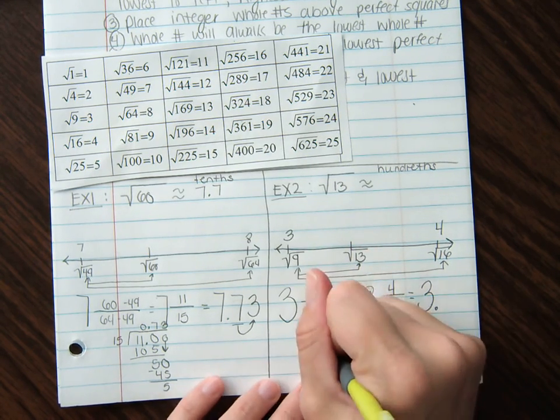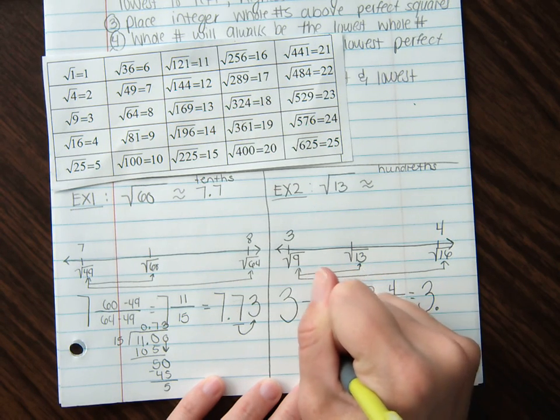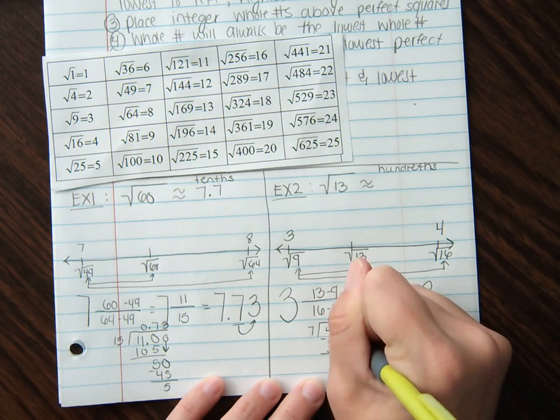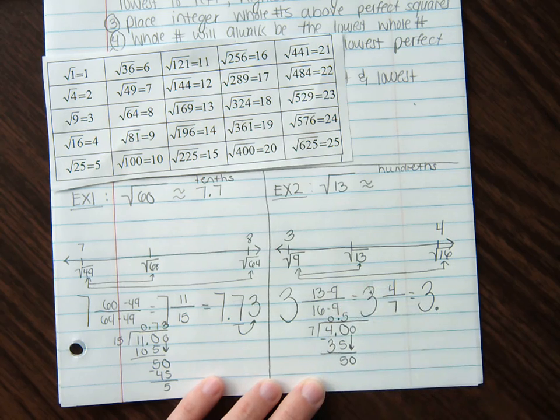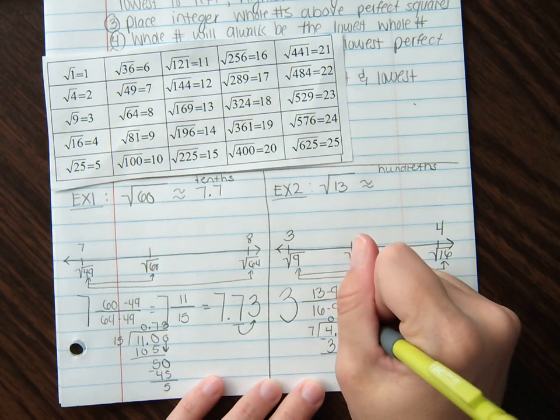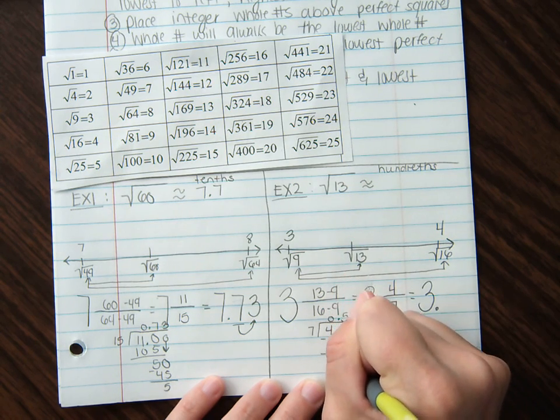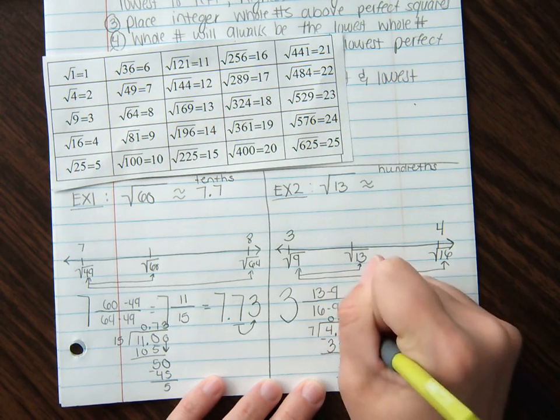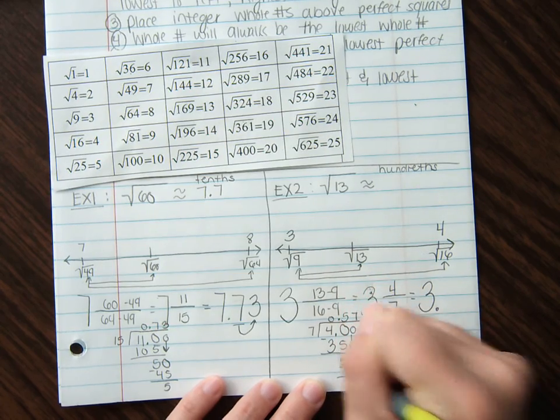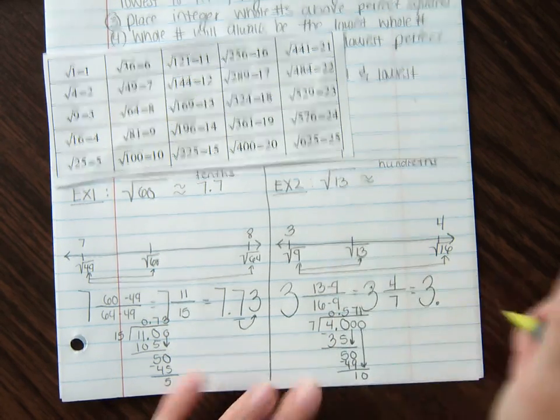And that's 5 times, and 7 times 5 is 35. Subtract, we have 5 left over. We need to divide again. 7 goes into 50 7 times, which is 49. We have 1 left over. 7 goes into 10 once.